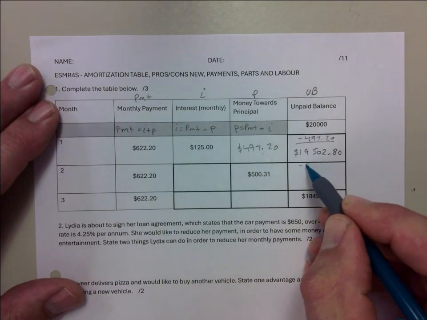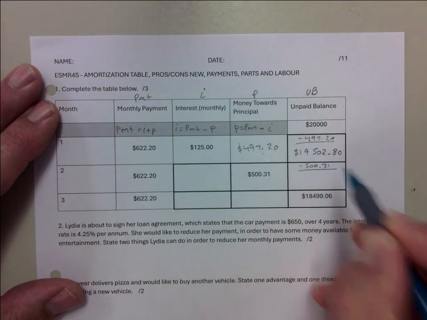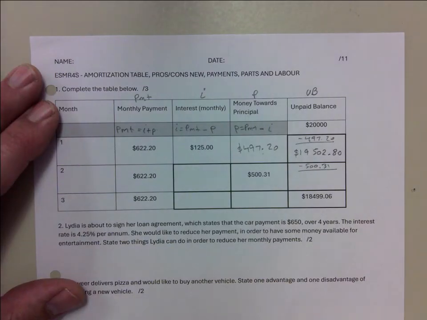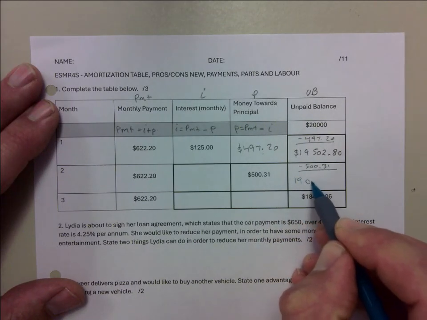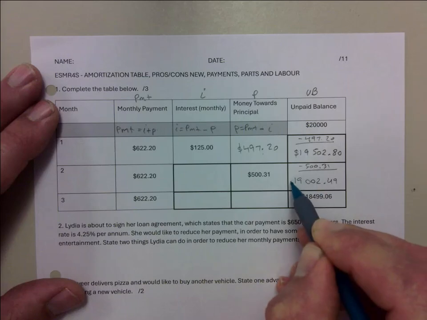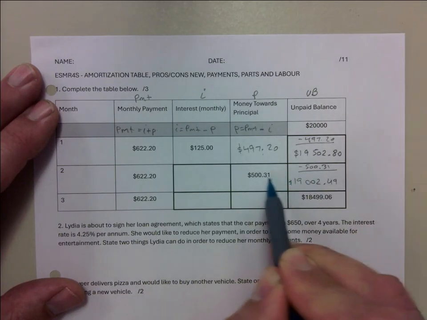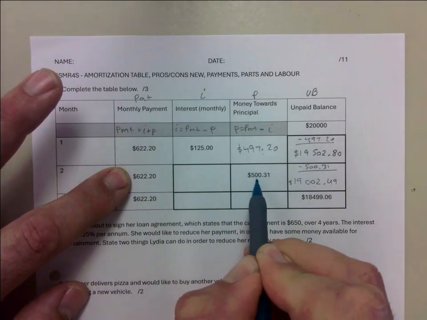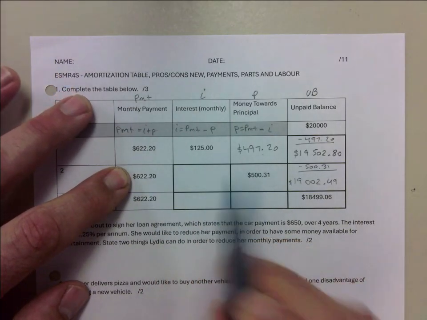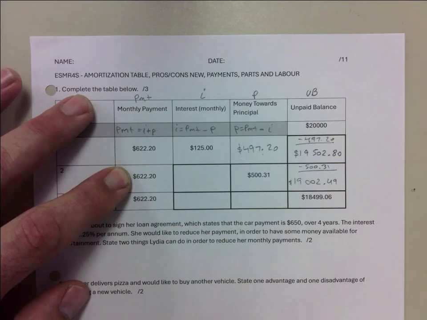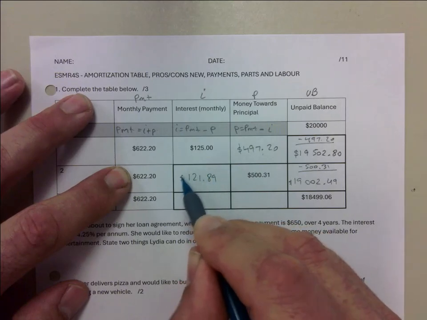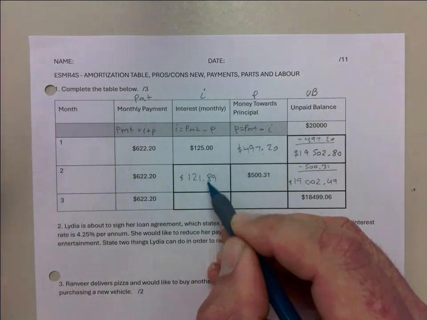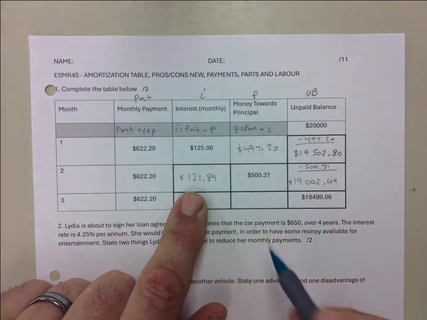Next, you take away the 531. That is 19,002.49. Right, so I keep it here. If you have your payment and the principal, you subtract these two, and you get 121.89, which should happen. The principal should, or the interest should drop a little bit every month.